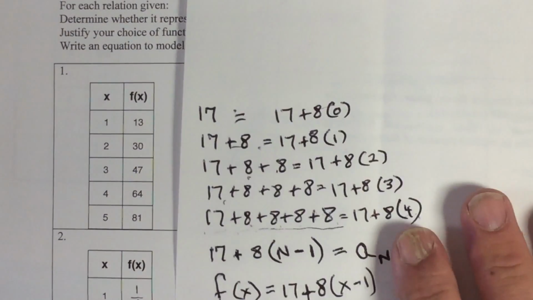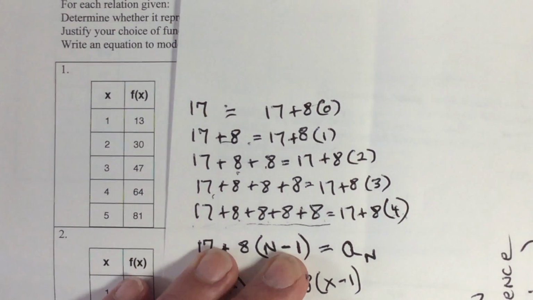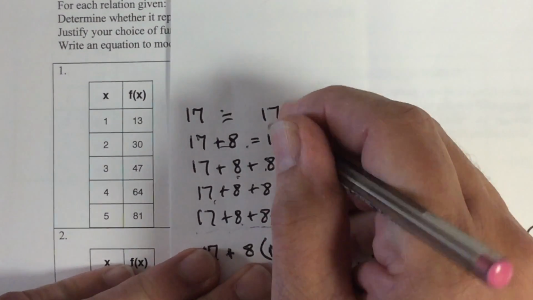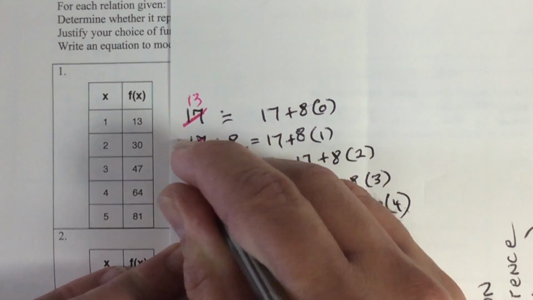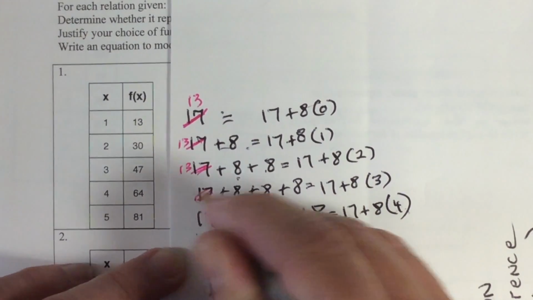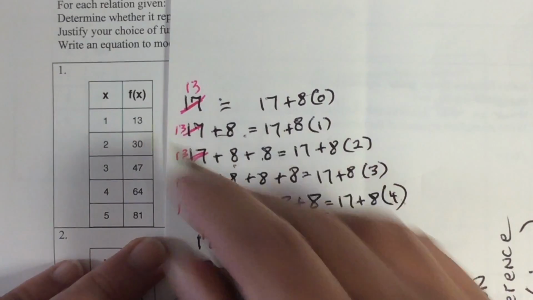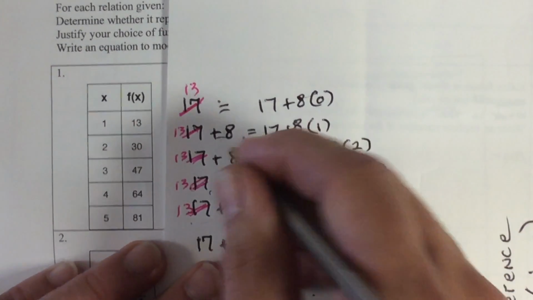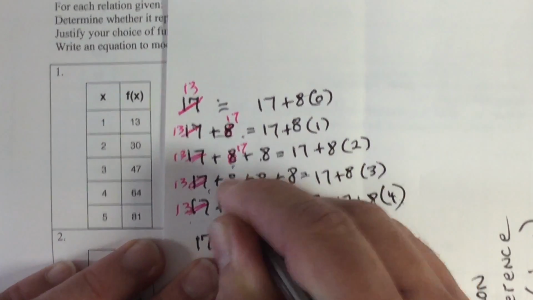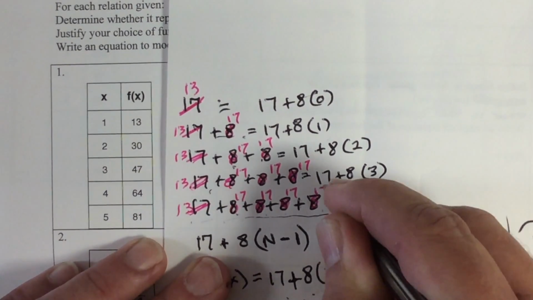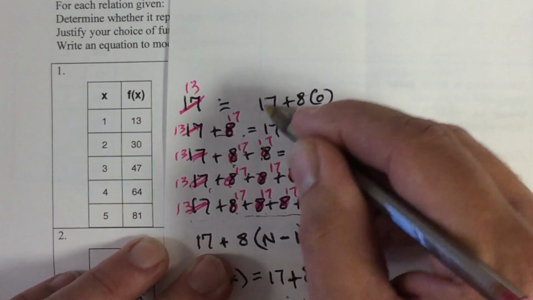Right? This looks familiar. And I said this is always the same thing, right? Well, it is, except that 17 is not our first number. 13 is our first number. And 8's not our common difference. 17 is. Once I've replaced all of these numbers with the new numbers, I can go over here and see, oh, look, it's the same thing.